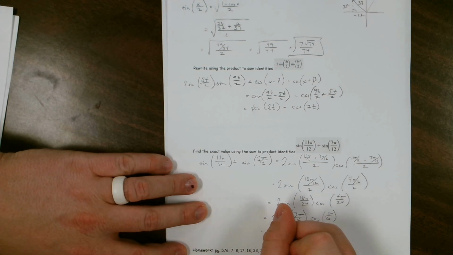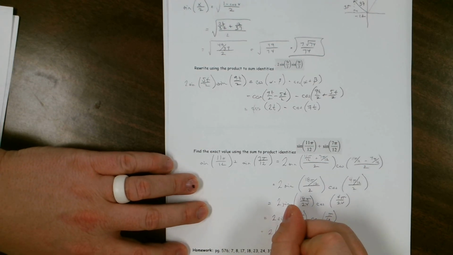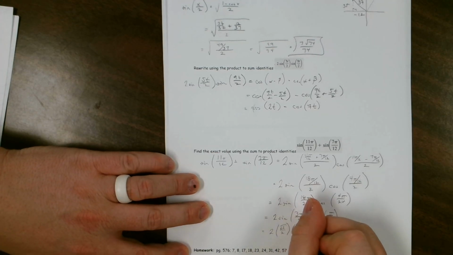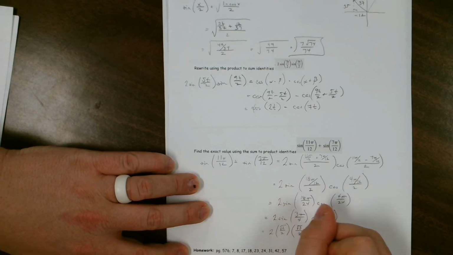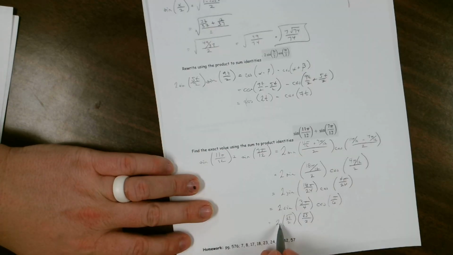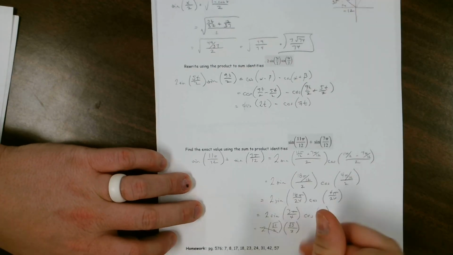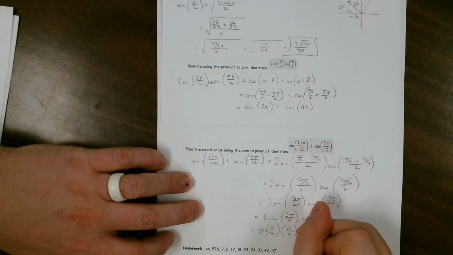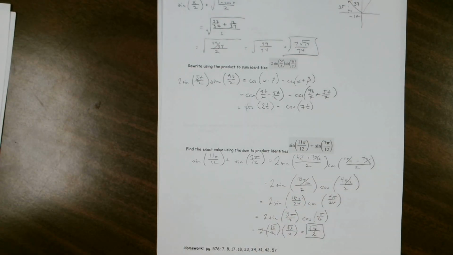So we got 2, the sine of 3 pi fourths is positive radical 2 over 2, and the cosine of pi sixths is positive radical 3 over 2. This 2 and that 2 can cancel out, leaving us with a radical 6 on top divided by 2 as our answer. And that's it.